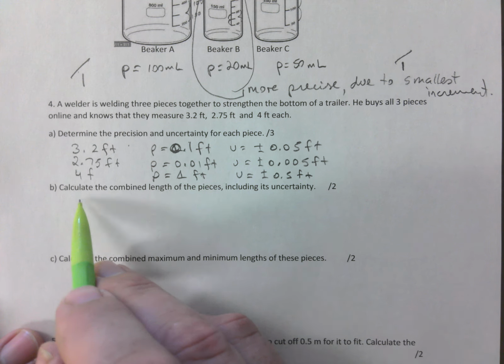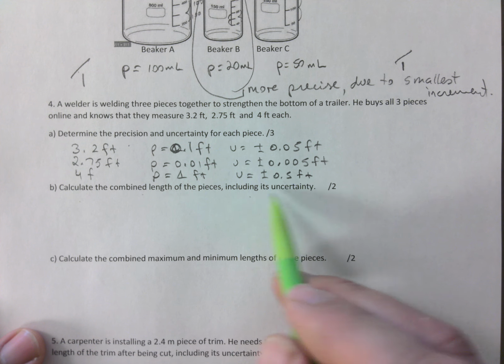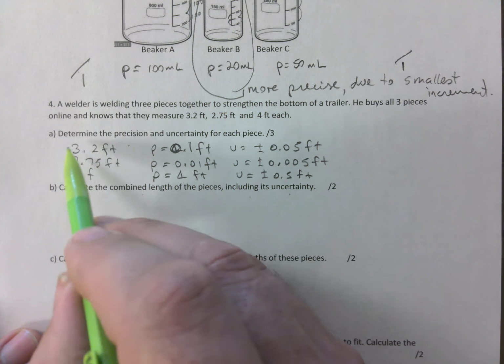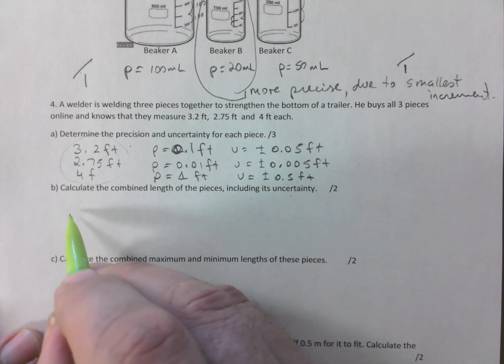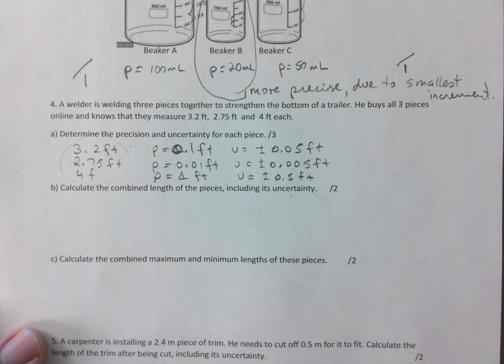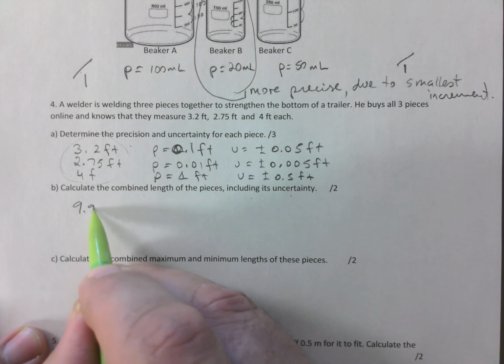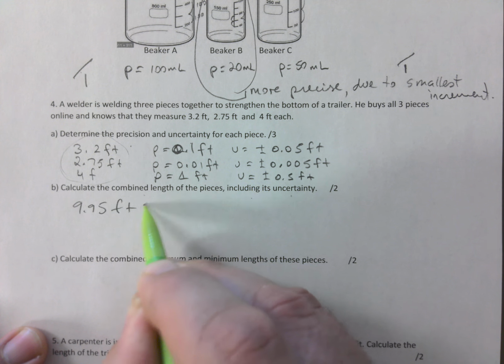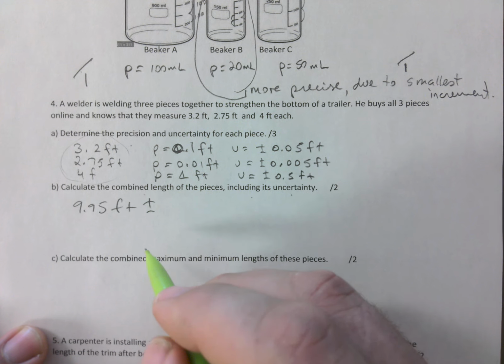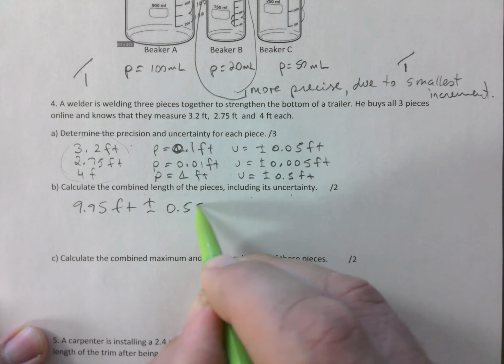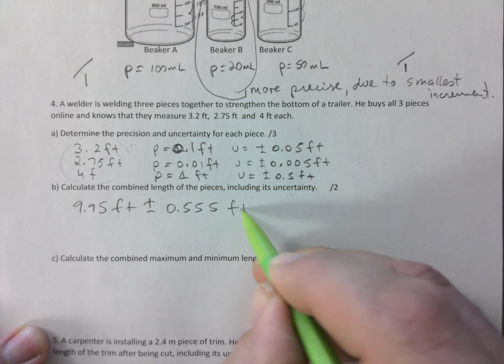Okay? Calculate the combined length, including its uncertainty. So we're going to add all of this up. So we get 9.95 plus or minus, if you add all of these up, there it is again. This was the box question already, right?